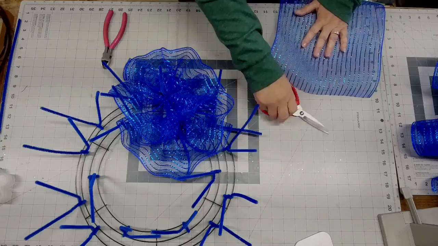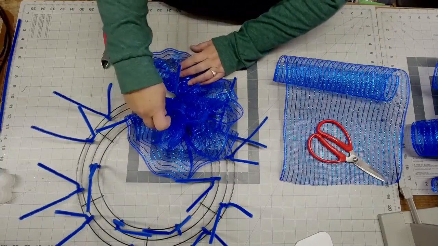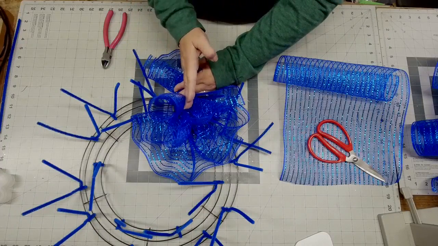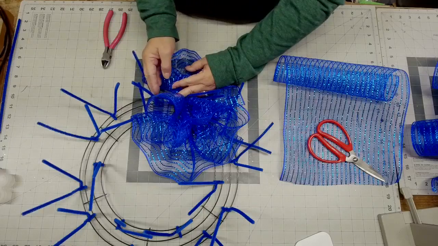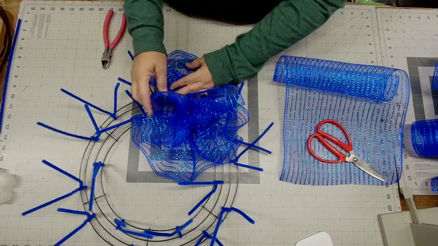So now we're going to do the next, this is what I call a transition piece. So we're right in here, finishing one section, starting another. And you'll notice that there is no middle piece for that transition.